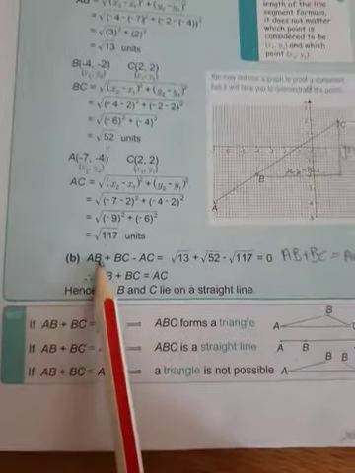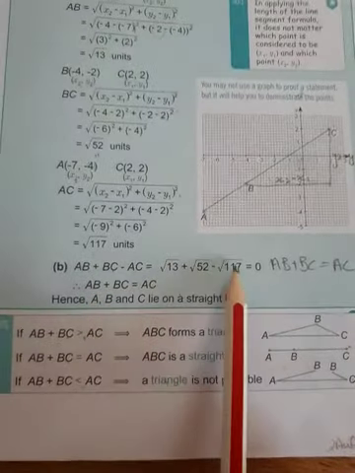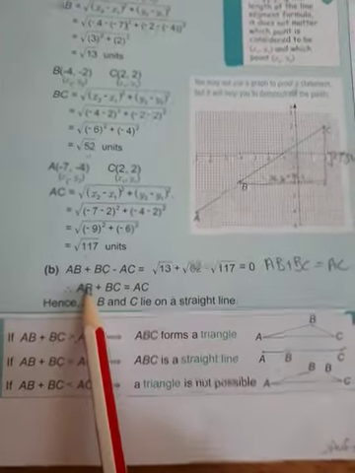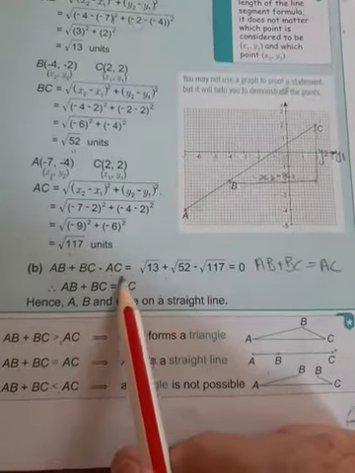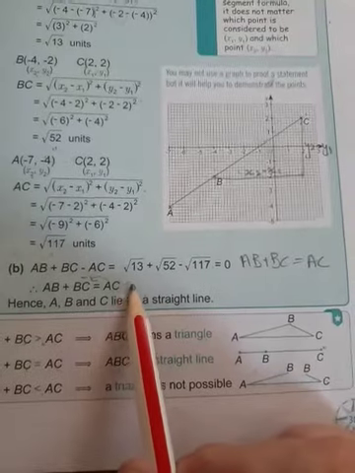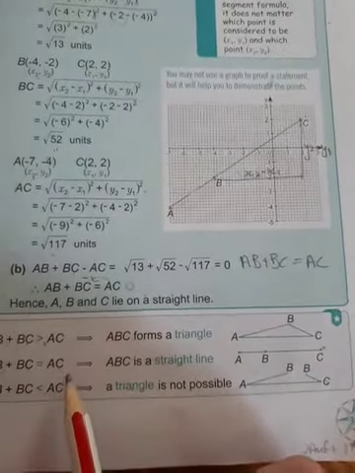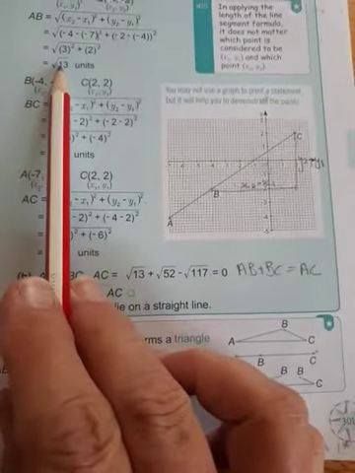Okay, so AB plus BC minus AC gives you 0, or AB plus BC equals AC. So this one is just rewritten, taken the AC over to that side, which becomes a minus, and then on that side you've got nothing left, so that is 0. All right, so then you take your answer from the top there.